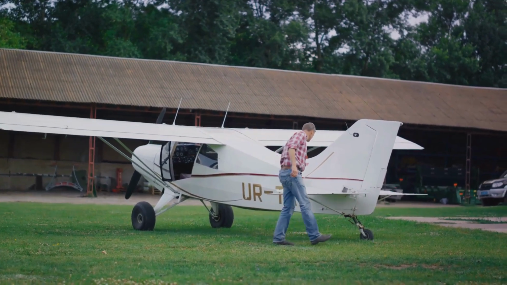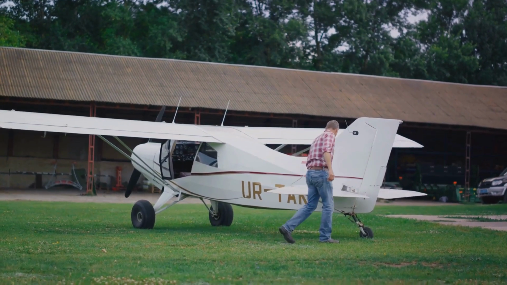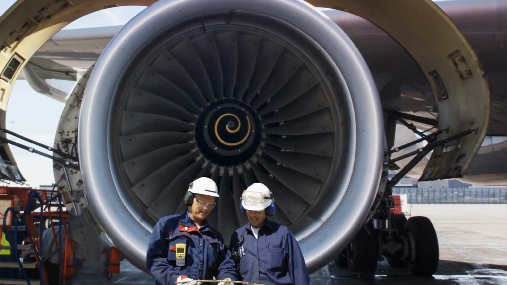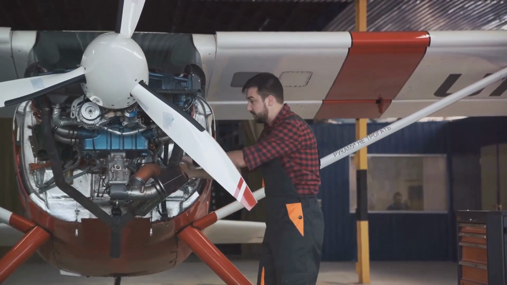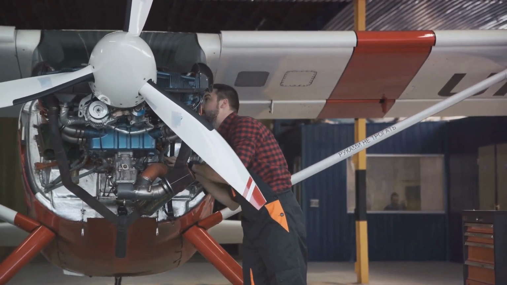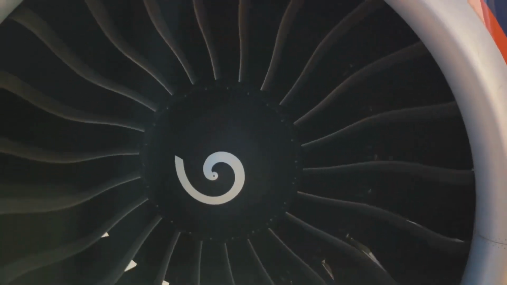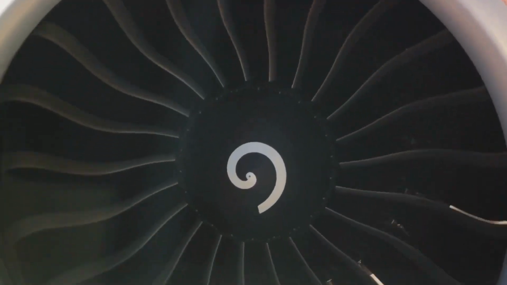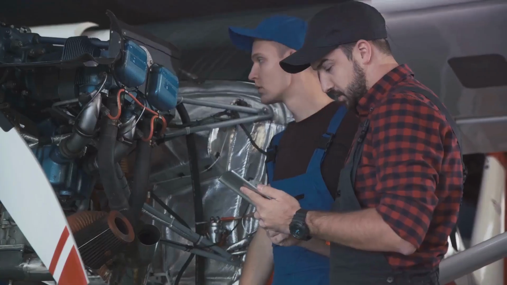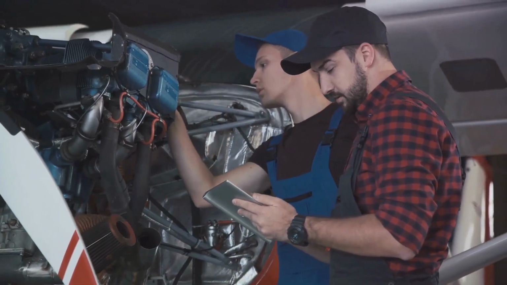Let's delve into the types of tests an aircraft must pass. First up is engine testing. This involves running the engines under various conditions to ensure they can withstand the rigors of flight. The engines are tested for power, performance, and efficiency, operating at different speeds and under different loads. They're even tested under extreme weather conditions to make sure they'll perform when it matters most.